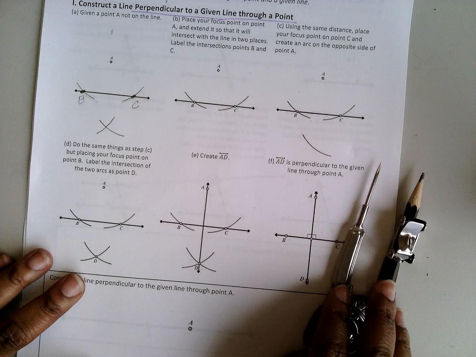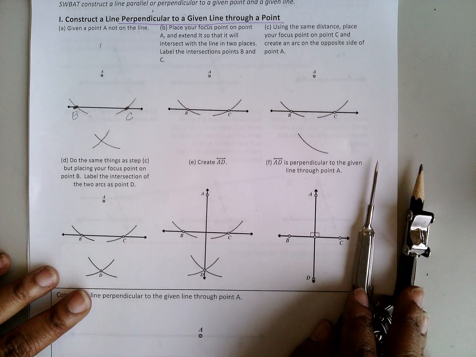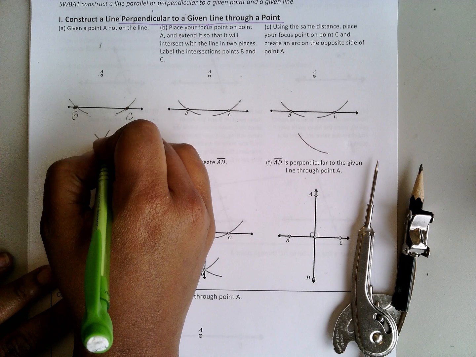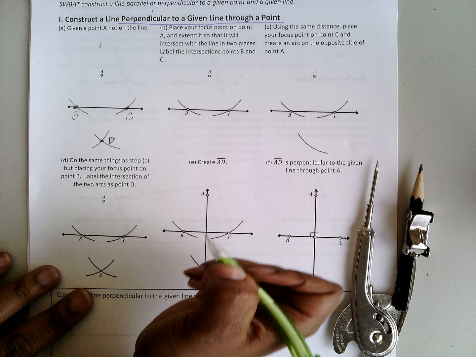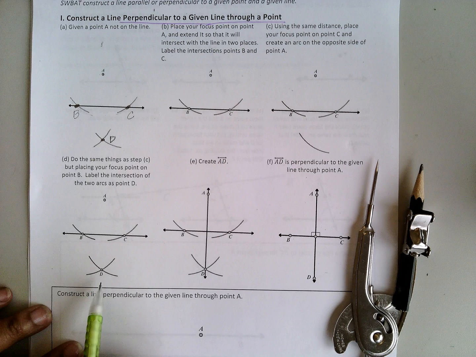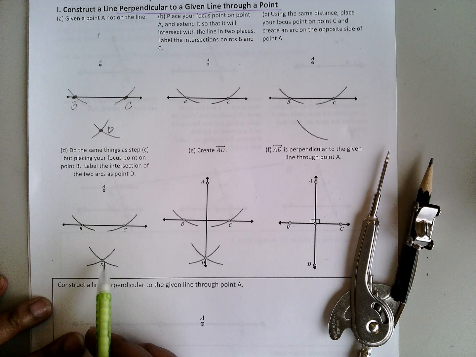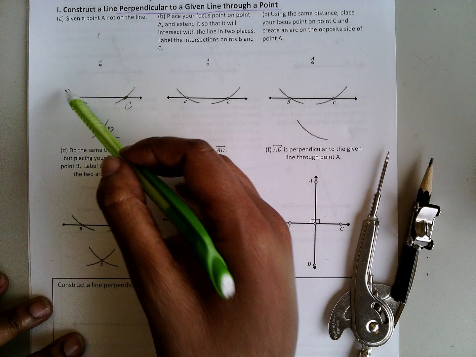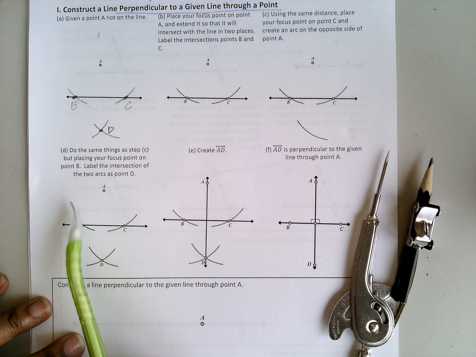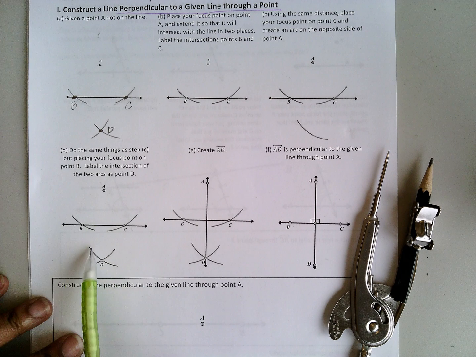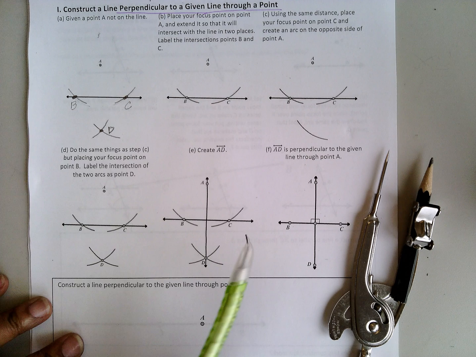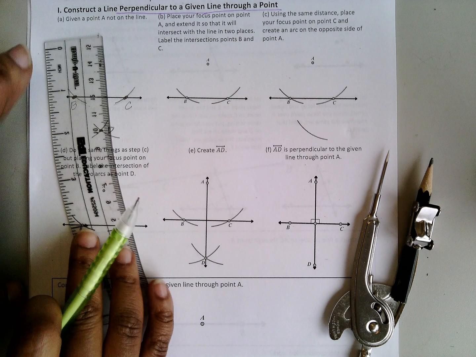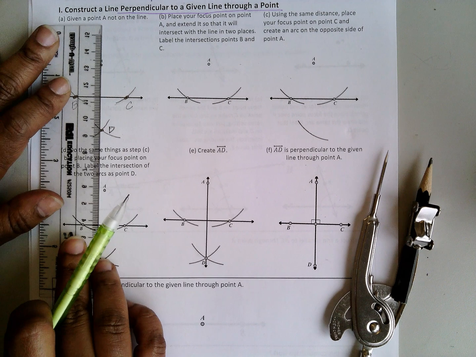So I have these 2 arcs. And I'm going to, of course, label the intersection of them D, okay? So at this point now, we are up to step D. So as you can see, my process here looks exactly like step D because that's the step that I'm up to, okay? And the next thing that you're going to do is take your straight edge and connect A to D. And that's going to be your perpendicular line.